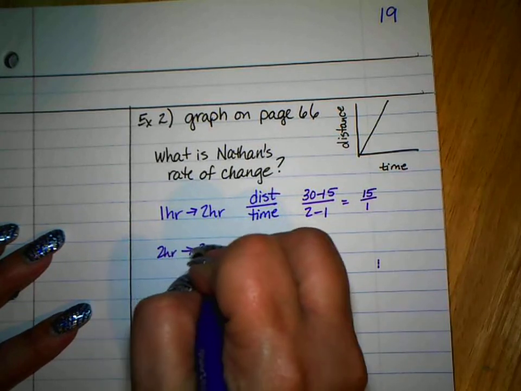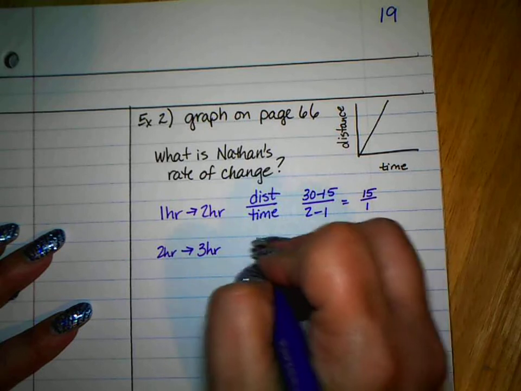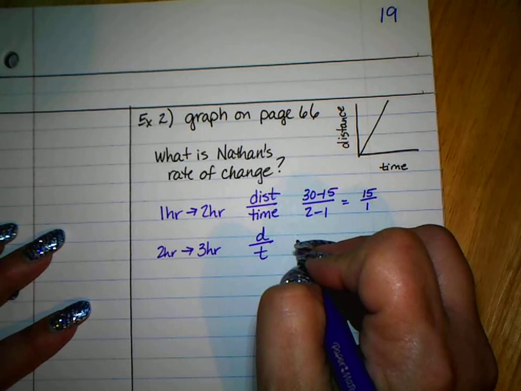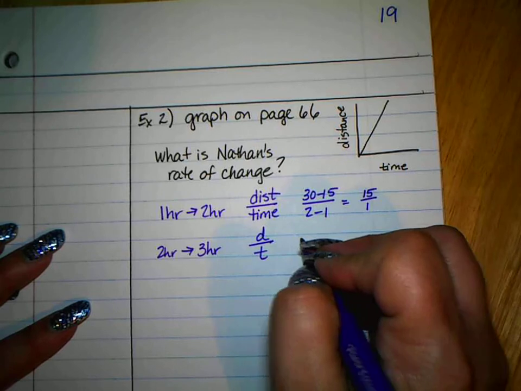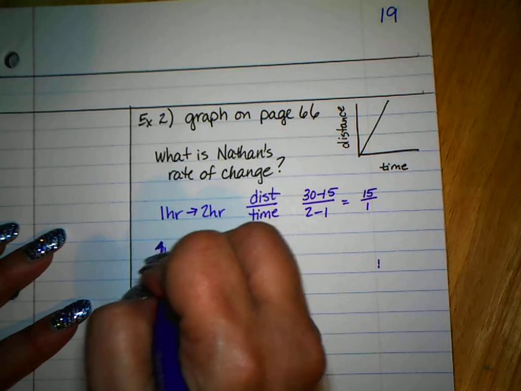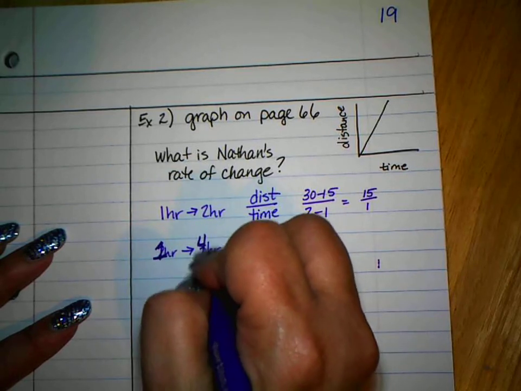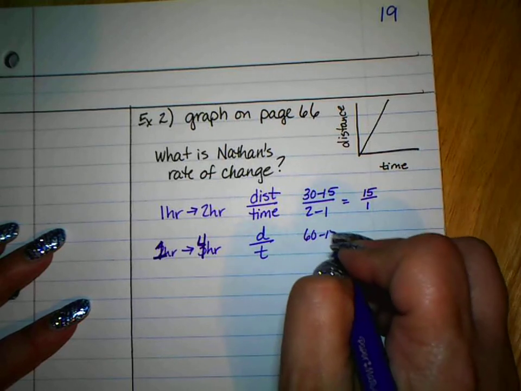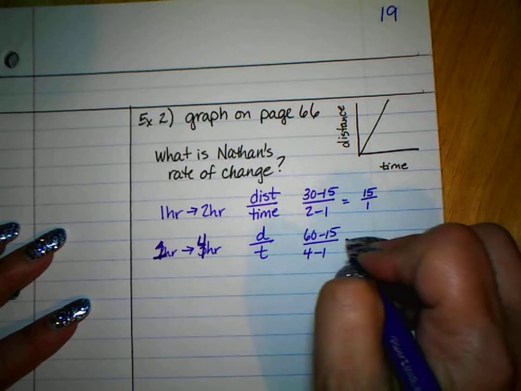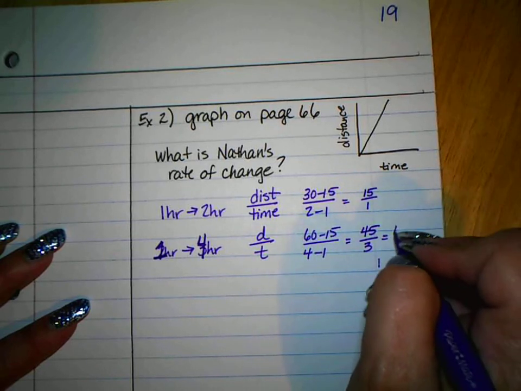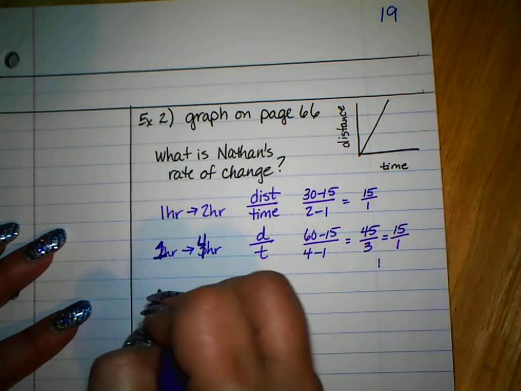The second hour to the third hour, again, it's still distance over time. Oh, sorry, I said 2 to 3 hours. What we need to do is 1 hour to 4 hours, and that would be 60 minus 15 over 4 minus 1. That's 45 over 3, which reduces to 15 over 1 again.